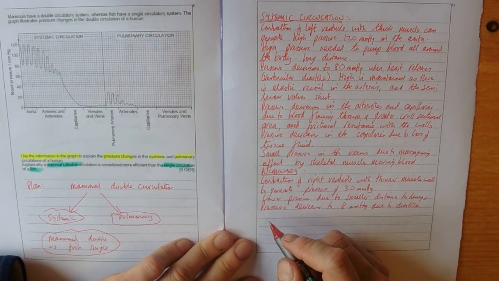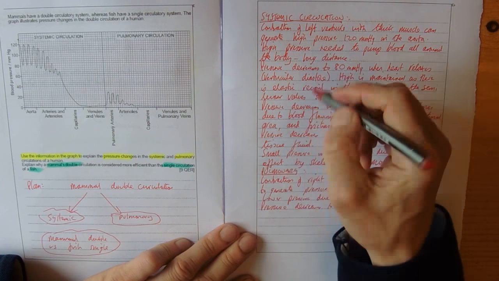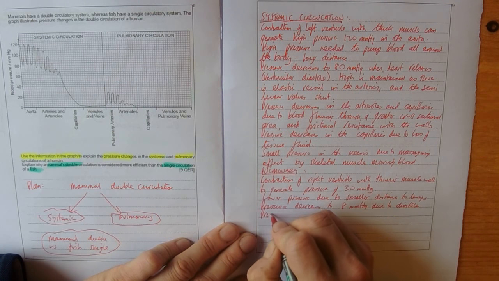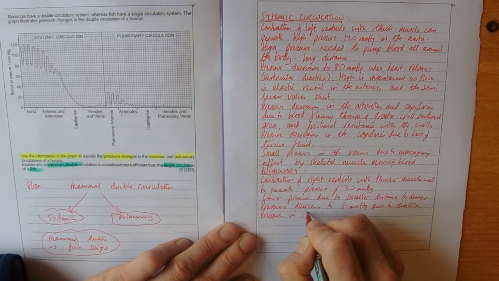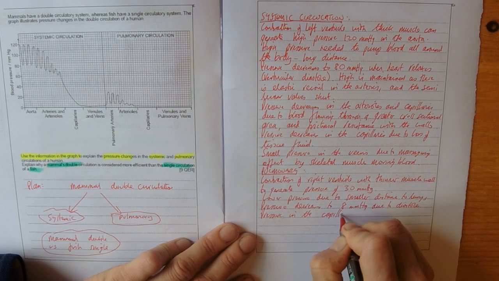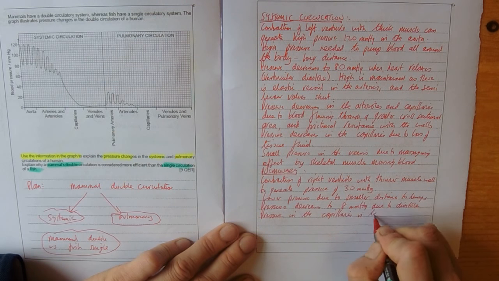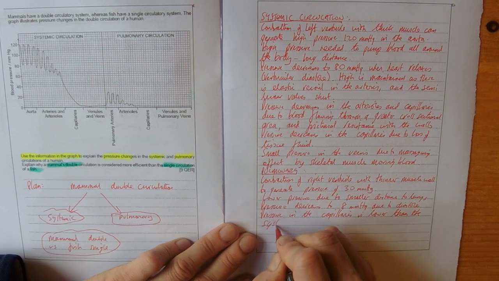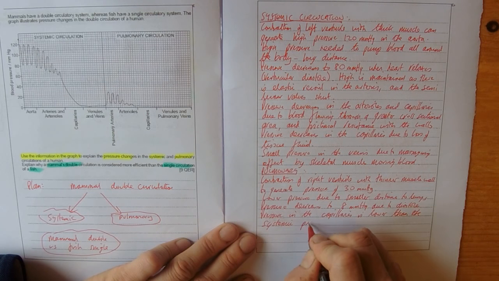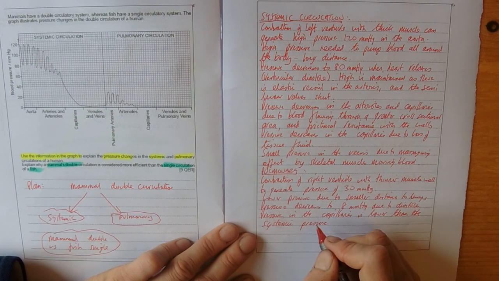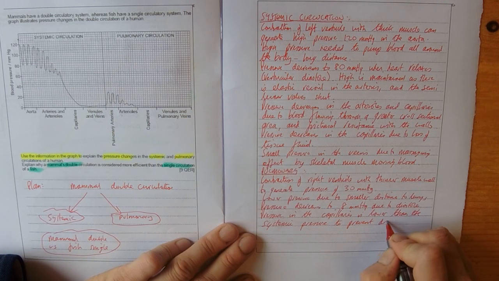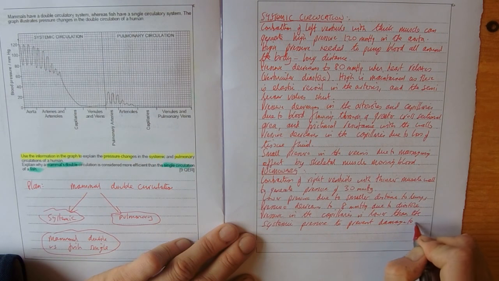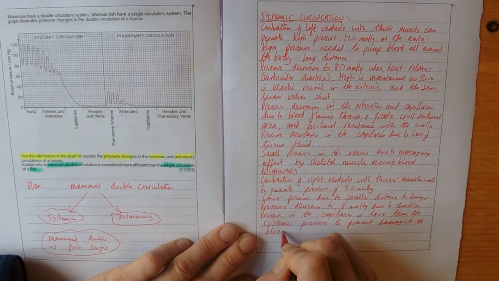So pressure in the capillaries is lower than the systemic pressure to prevent damage to the alveoli.